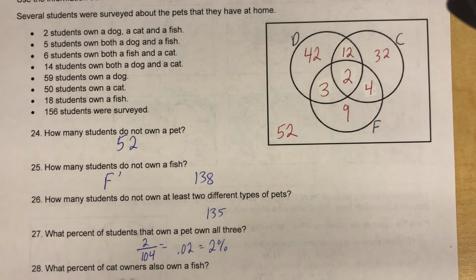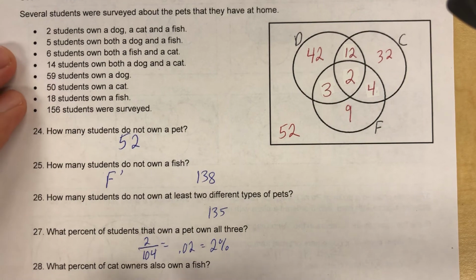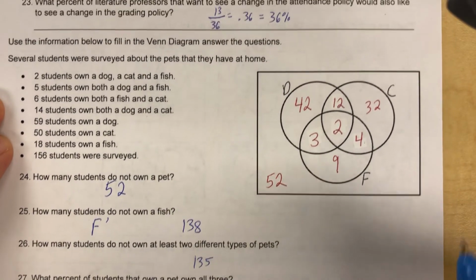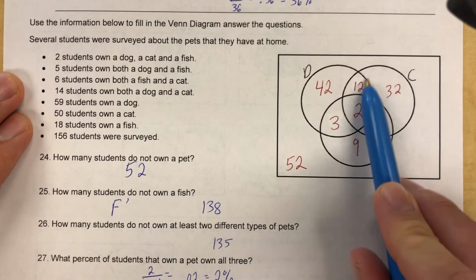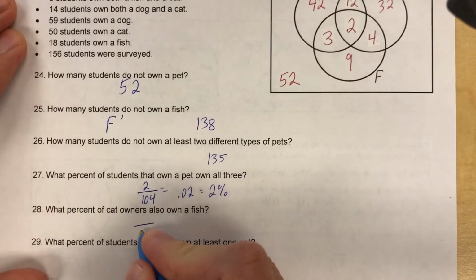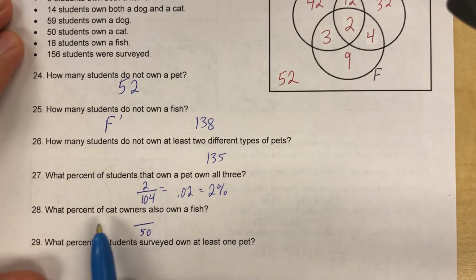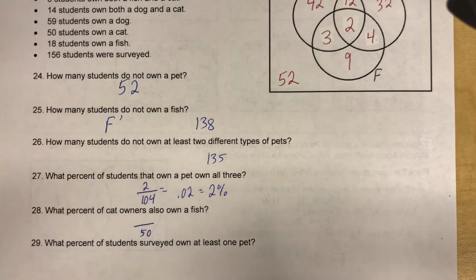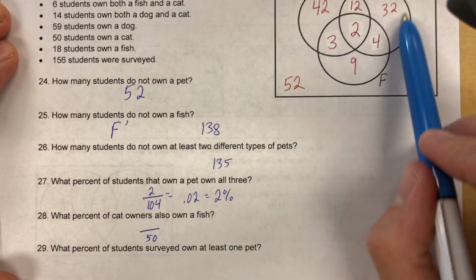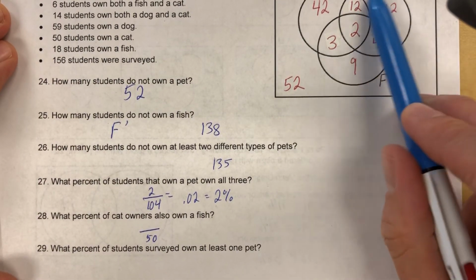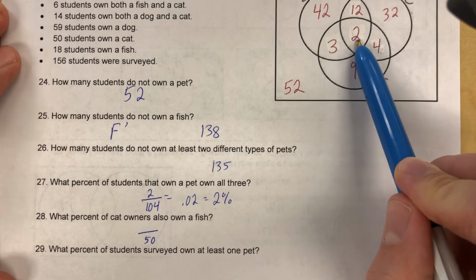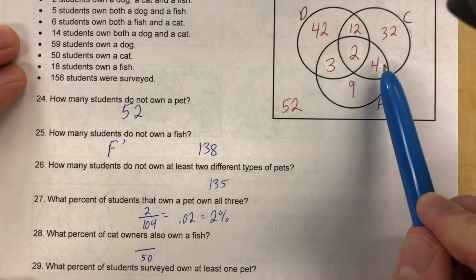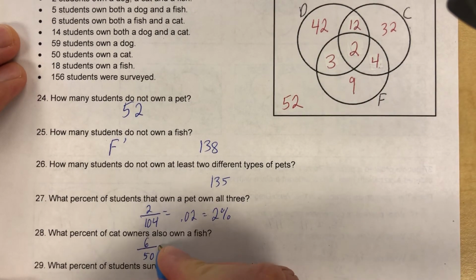Okay, what percent of cat owners? Whoa, just cat owners. So my denominator is just cat owners. So 50 students own a cat. Now I could add, but I already know it's 50, so it better be 50, otherwise I've done something wrong. What percent of cat owners also own a fish? So I'm looking in this circle, cat owners, but I also want to see who owns a fish. Well, 2 people here own a fish and 4 people here own a fish. Now, these people also own a dog, but that's okay. So 4 and 2, so 6 out of 50. That's 0.12, which is 12%.